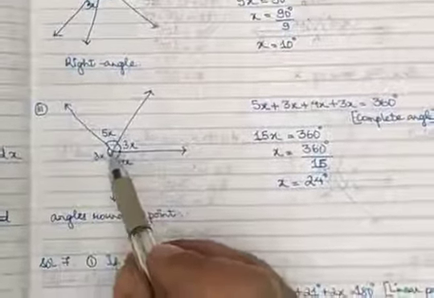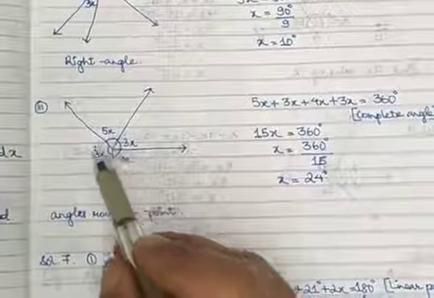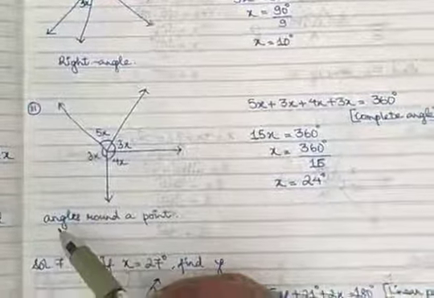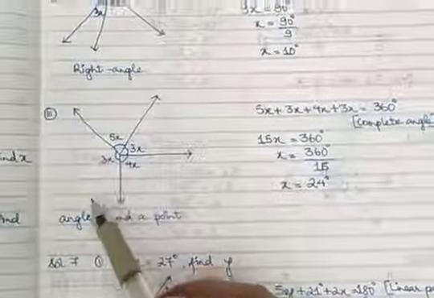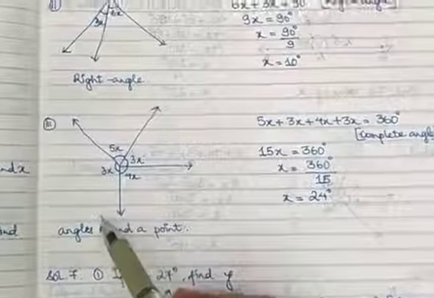See, you can see from here as well. Angles around a point, it has completed around a point. It has completed a complete circle. So a complete circle means 360 degrees. That's what we have learned, isn't it? So that is what I have gone with here, and the angle is divided into 4 sections here. See, 3x, 5x, 3x, and 4x. So that is what I have written.